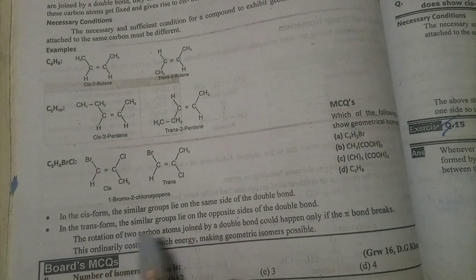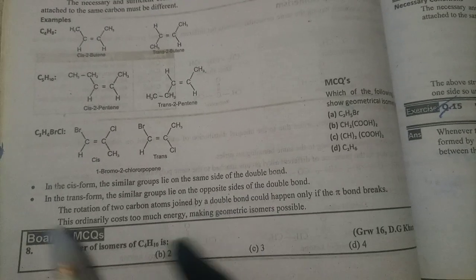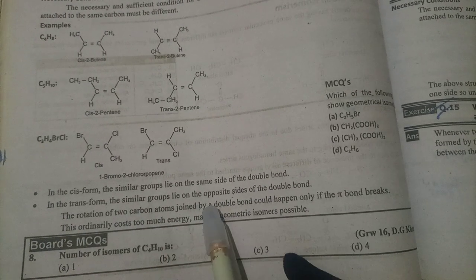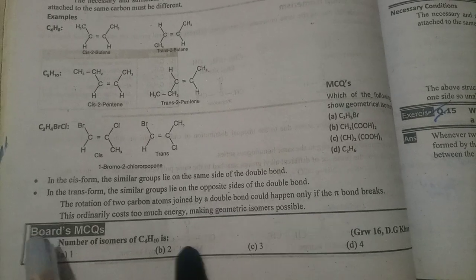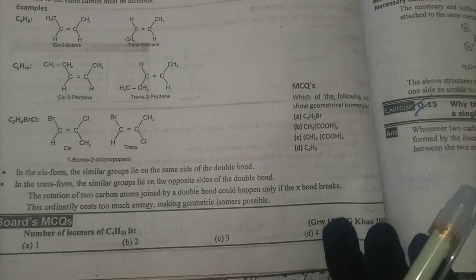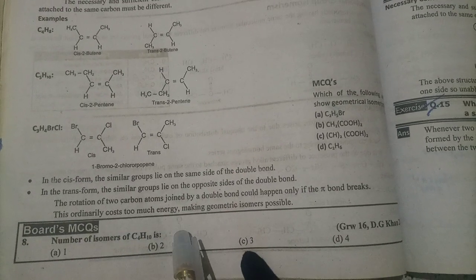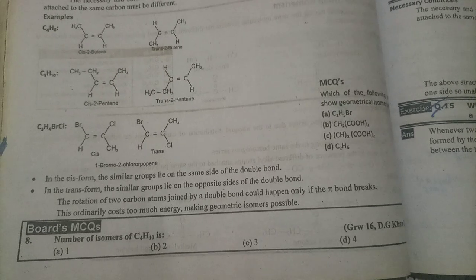In the cis form, the similar groups lie on the same side of the double bond. In the trans form, the similar groups lie on opposite sides of the double bond. The rotation of two carbon atoms joined by a double bond could happen only if the pi bond breaks. This ordinarily costs too much energy, making geometric isomers possible.